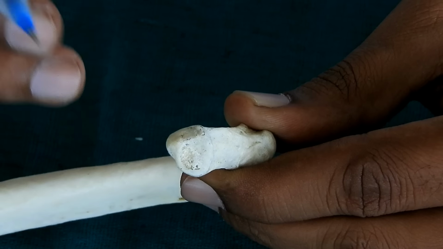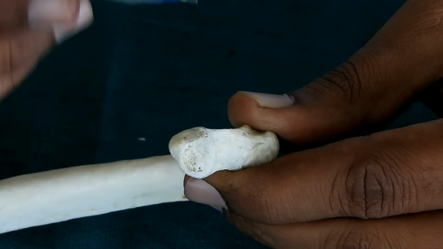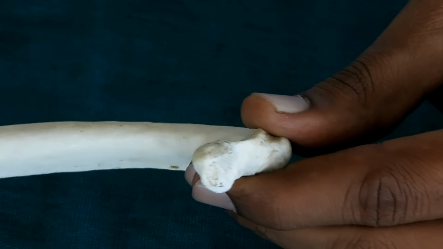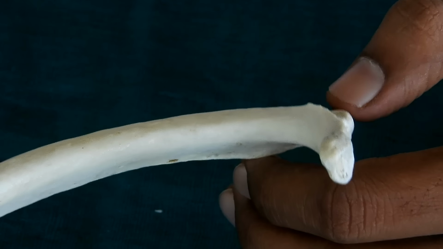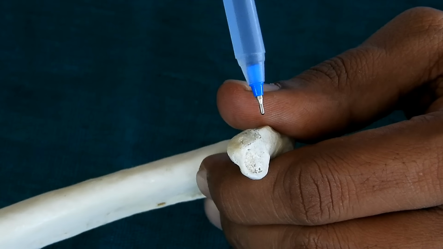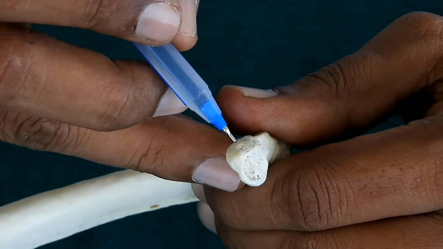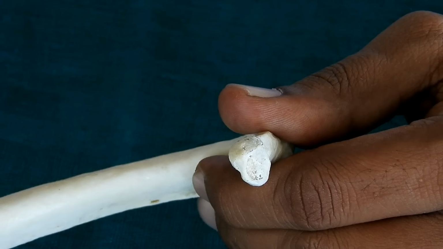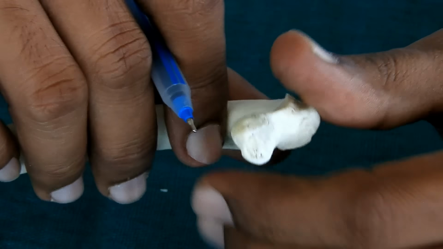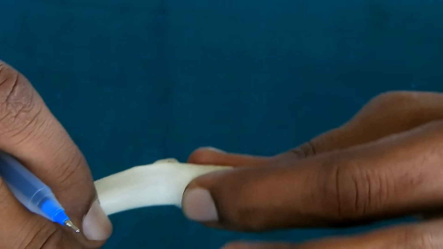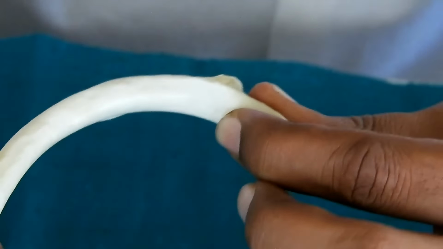upper facet articulates with the side of the body of the next higher thoracic vertebra. For example, if it is a fifth rib, then this lower facet of the fifth rib articulates with the side of the body of the fifth thoracic vertebra, and the upper facet articulates with the side of the body of the fourth thoracic vertebra. So this is the head. Next is the neck. The neck is flattened anteroposteriorly when placed in the anatomical position.